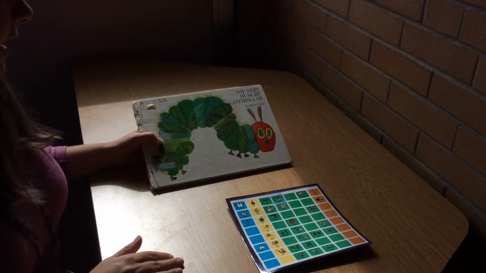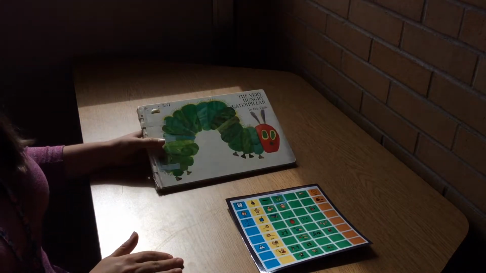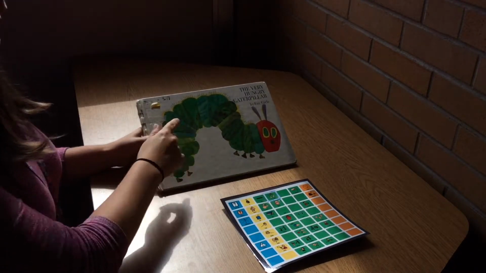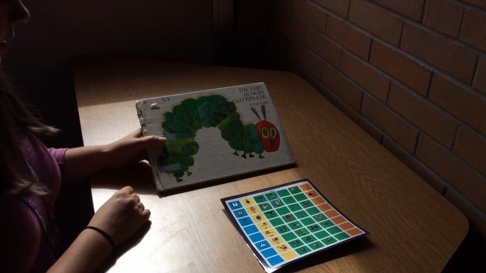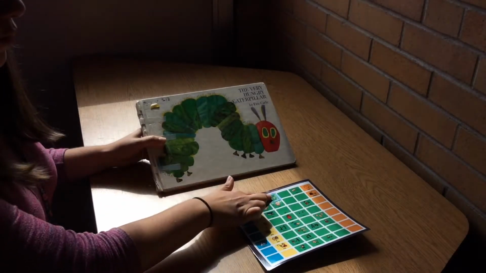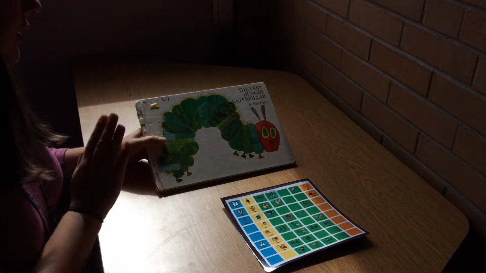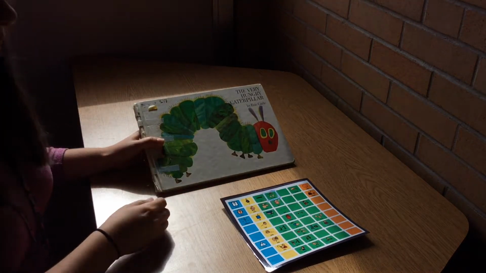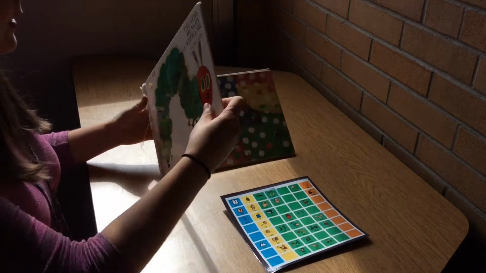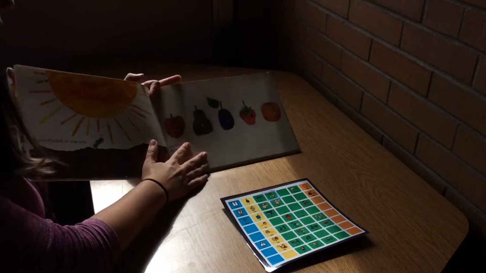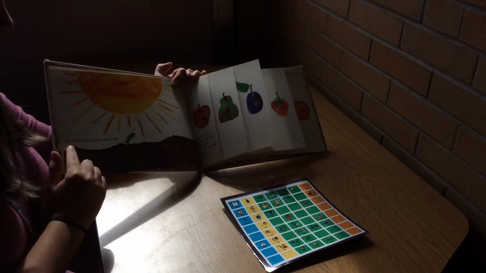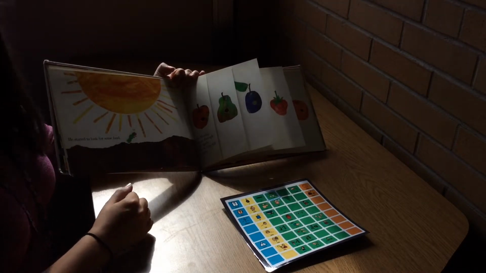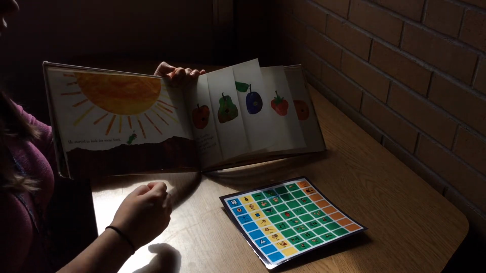The last way I'm going to show you how you can model the word want is during a book reading activity. For example, in the book The Very Hungry Caterpillar, he is very hungry and he wants to eat more food. Just to let you know, the word want is not written in this book, but you can add it while you're talking about it. So for example, when the hungry caterpillar starts to look for some food, you read that line and then you say, oh, he wants to eat, he's hungry.